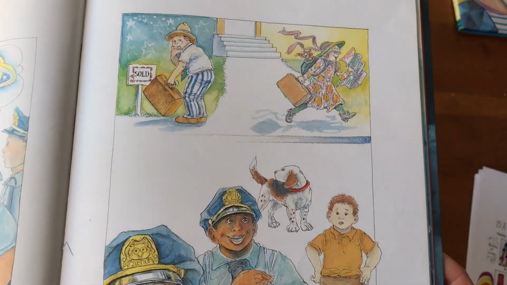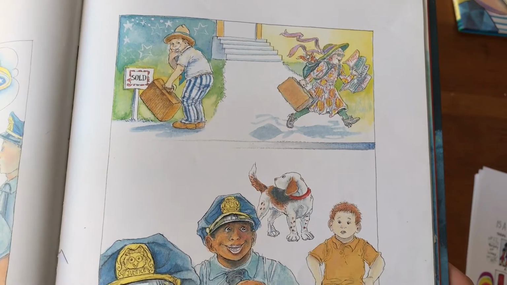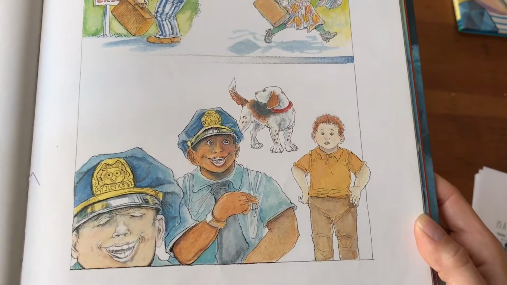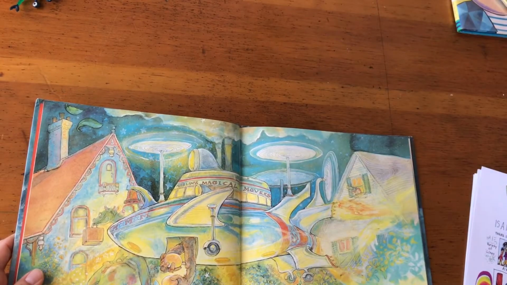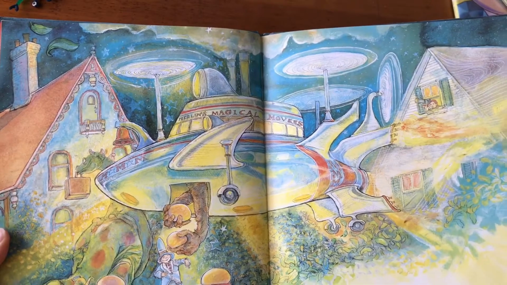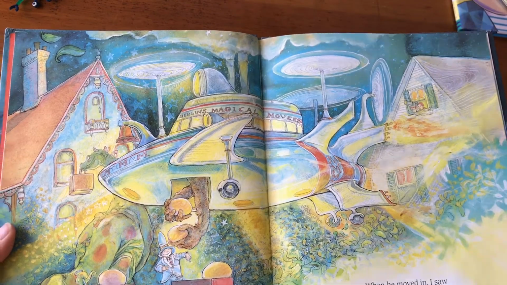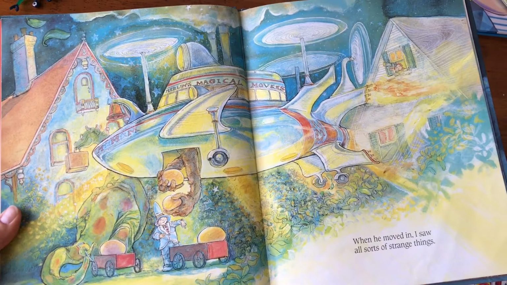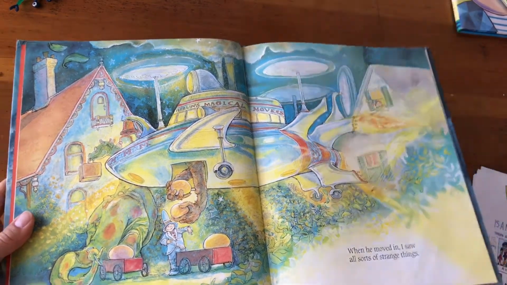Do you notice any variety in this illustration? Look at this. Wow, Stephen Kellogg did a fantastic job on this illustration. I see many principles of design. So far, we've learned about emphasis, pattern, and variety.